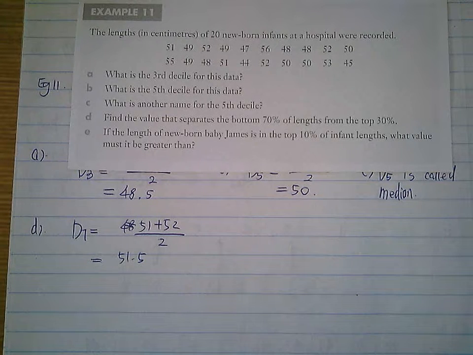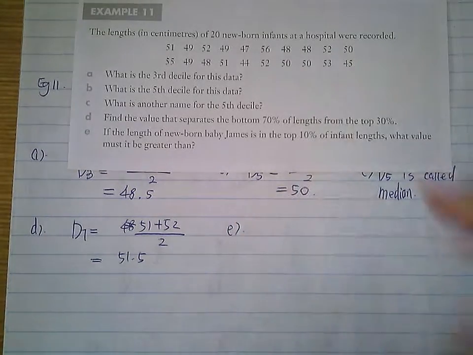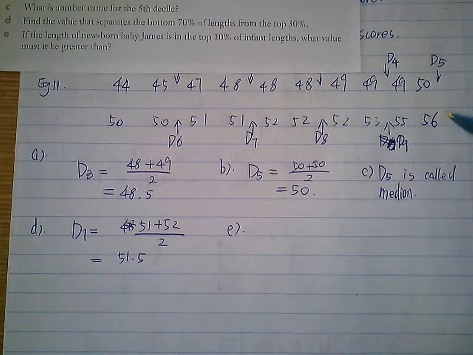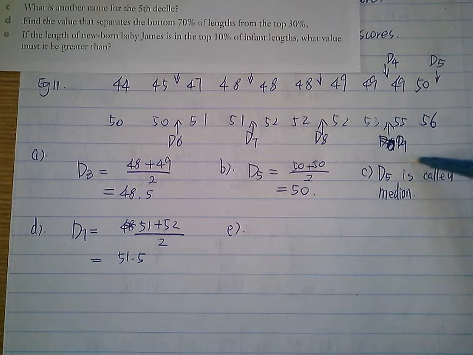Alright, very last question. If the length of newborn baby James is in the top 10% of infant lengths, what value must it be greater than? So the very last bit separates the top 10%, it's D9.